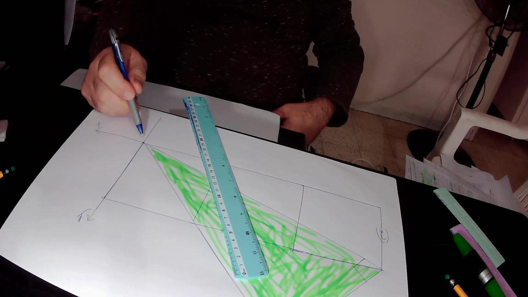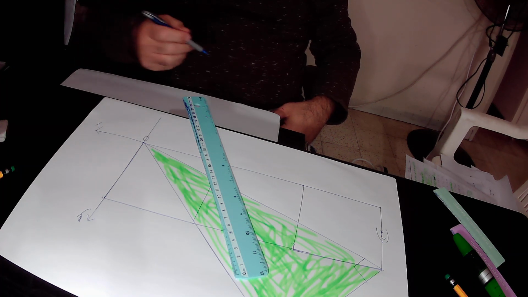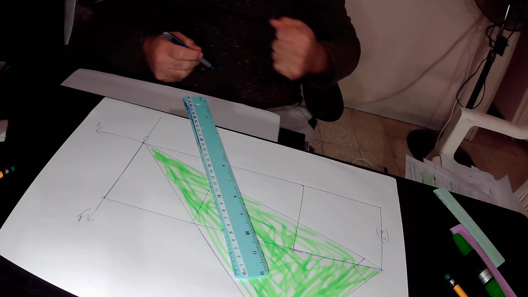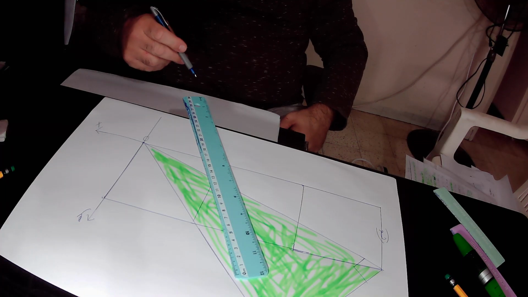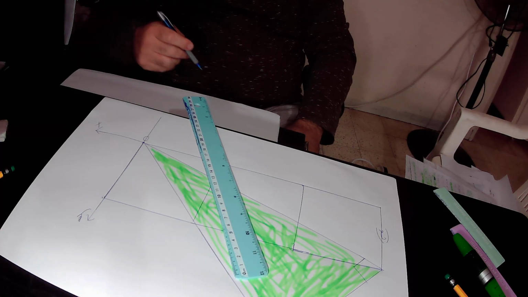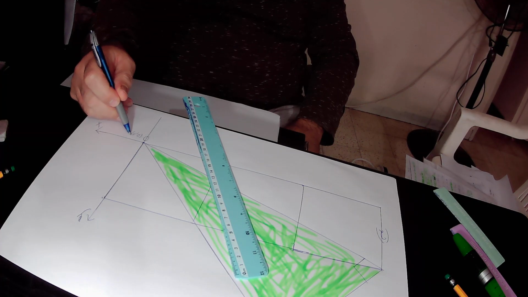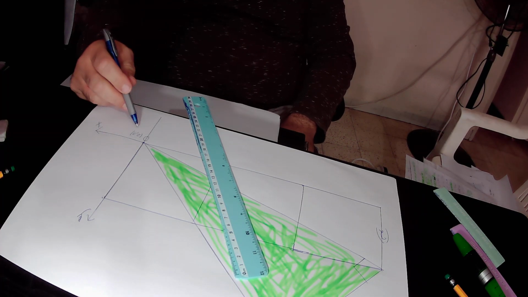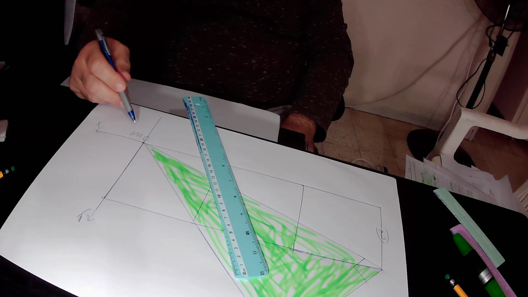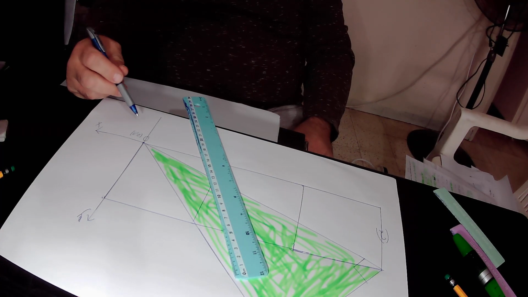We define this point as point O. Point O is the origin of this Cartesian system, and the origin equals 0, 0. The coordinate x equals 0 and the coordinate y also equals 0. It is the beginning of the x-axis and also the beginning of the y-axis.